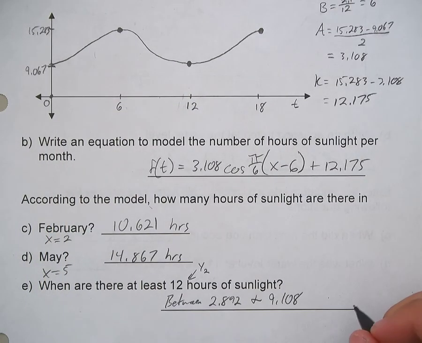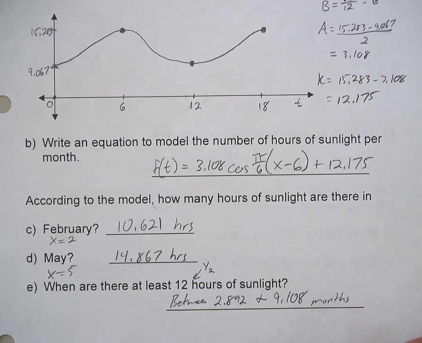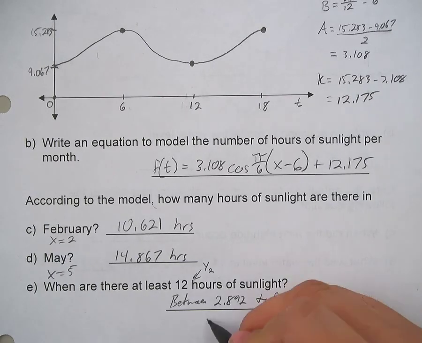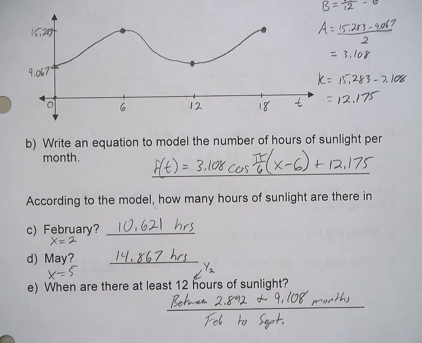And this is months, right? So it's going to be late February to September.